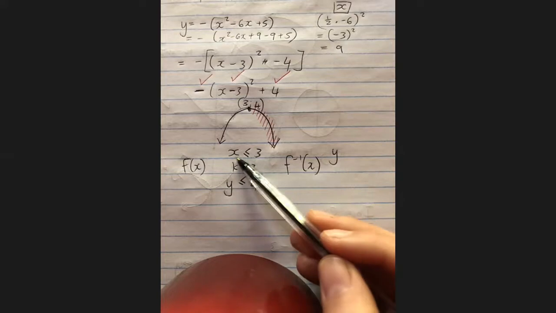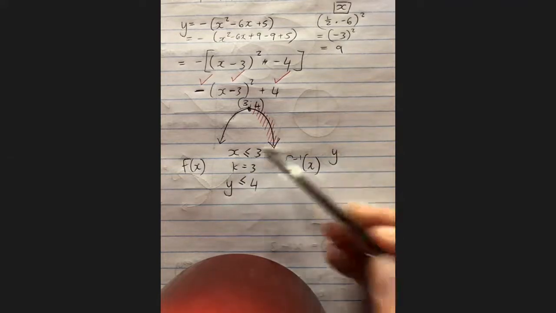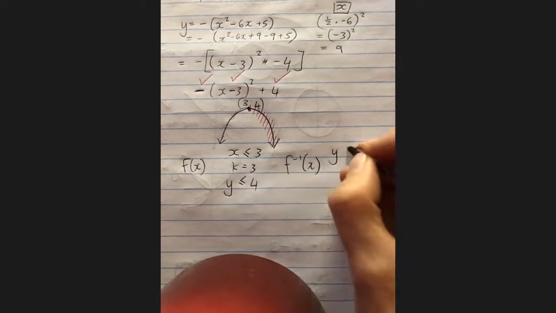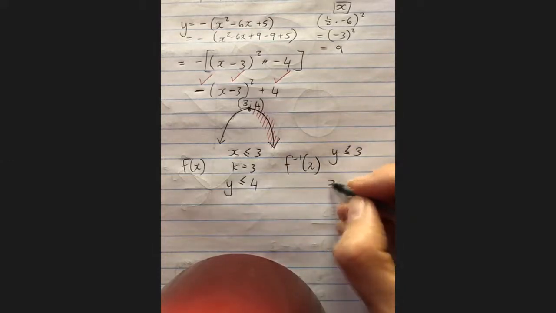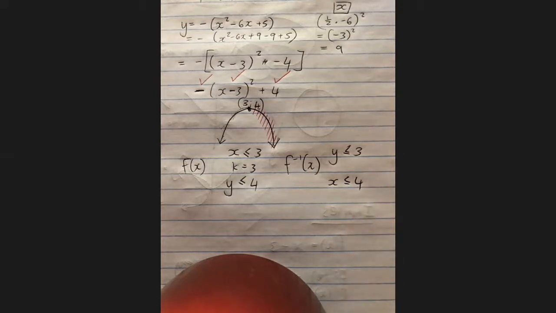The x and the y will swap. So your x must be smaller than 3, so now your y is going to be smaller than 3. Your y used to be smaller than 4, now your x needs to be smaller than 4. You see how easy that was? So please remember to just swap the two, x and y, transpose them.